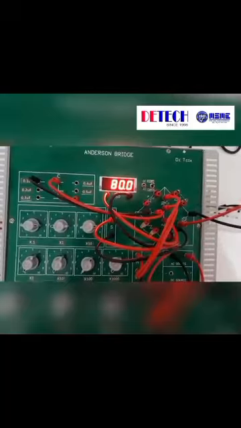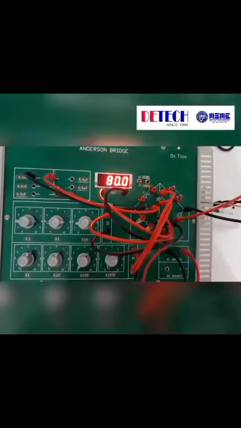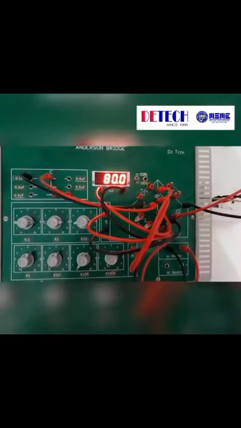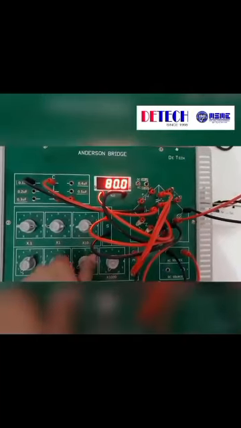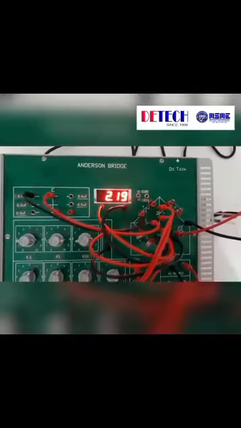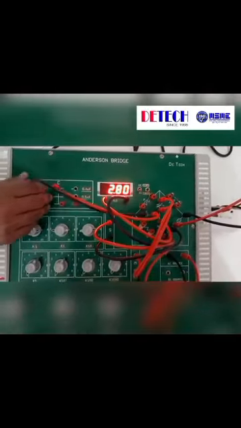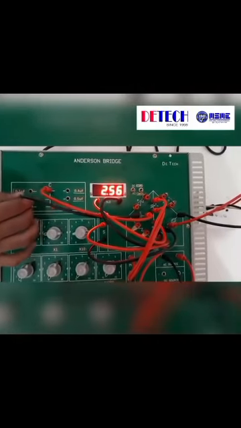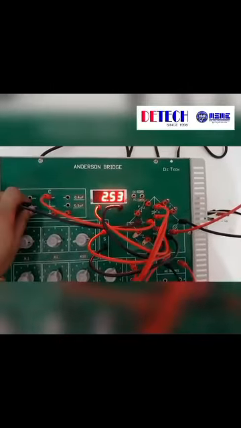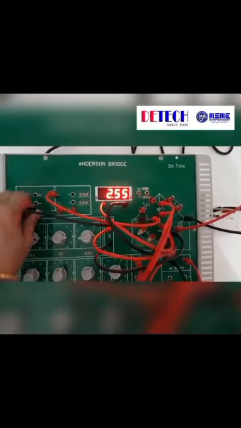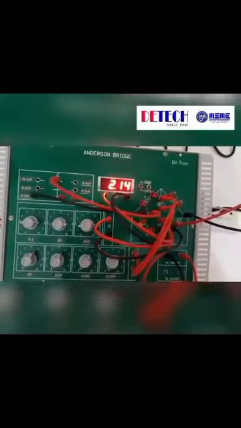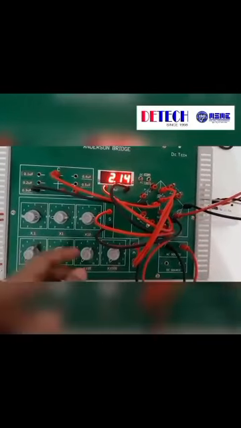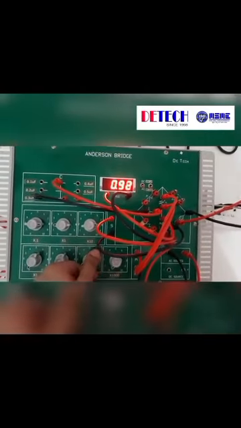We will now change the value of the capacitor and try to achieve the same reading. Now let's make it 0.3 microfarad. So now let's again start with this.